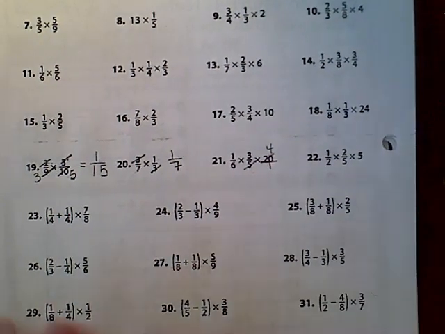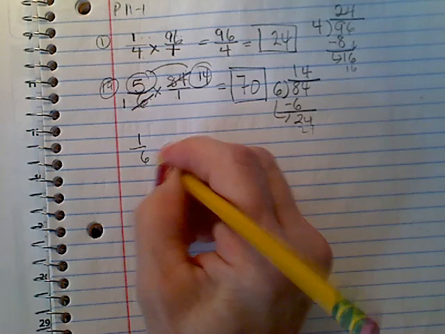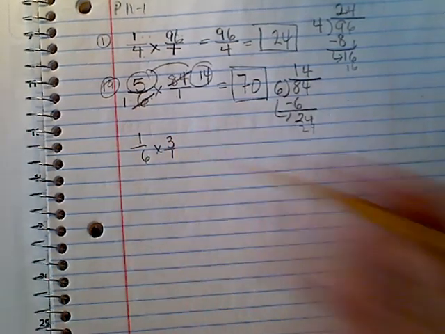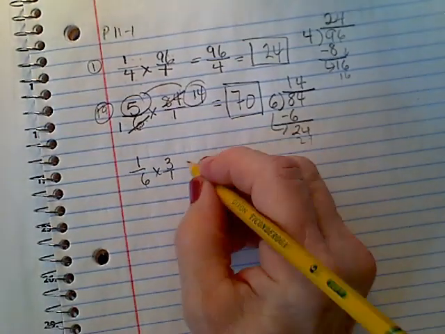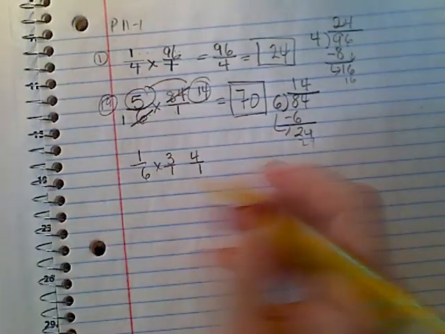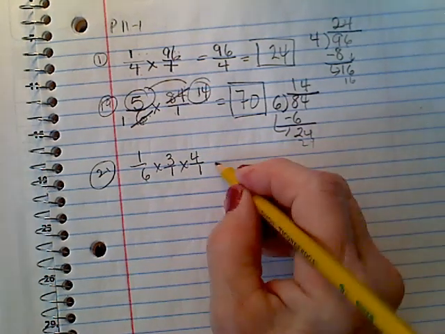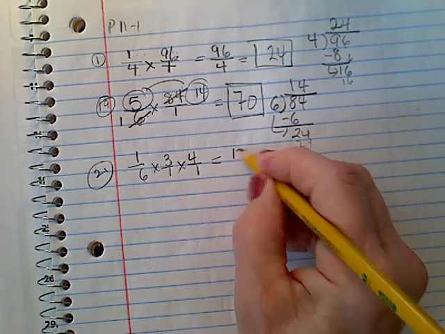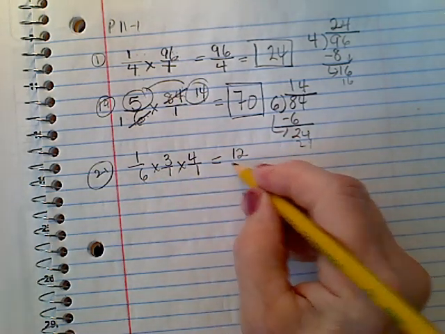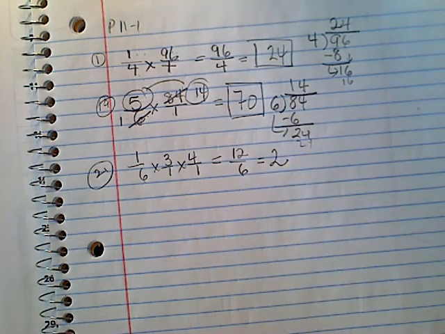And then when I'm looking at what's left, there's 2 ways to do it. I've got 1/6 times 3 over 1, and it was 4 over 1. All right. So there's 2 ways to do this. I can go straight across at this point. 3 times 4 is 12. 6 times 1 times 1 is 6, and 12 divided by 6 is 2.